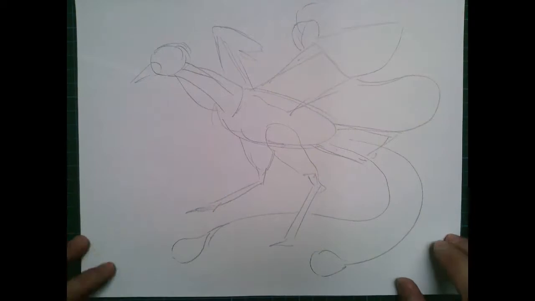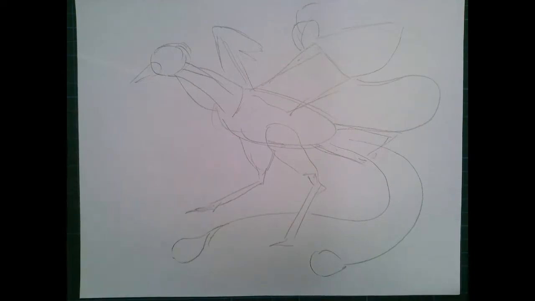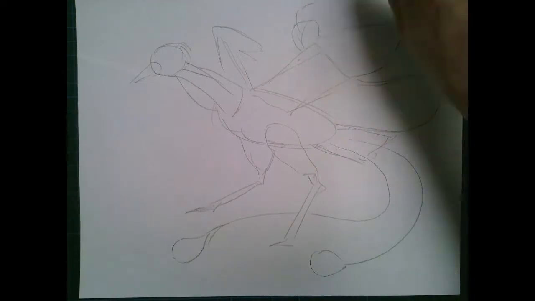Okay, so I have roughly blocked out the form of the phoenix, and let's just get to it.